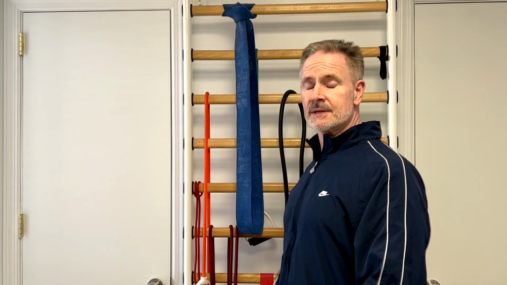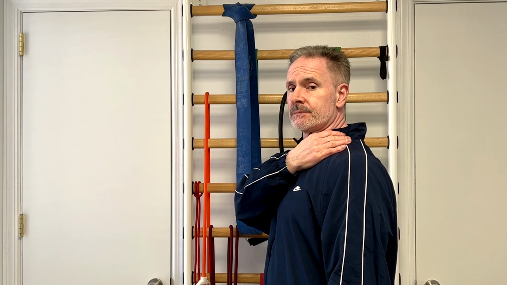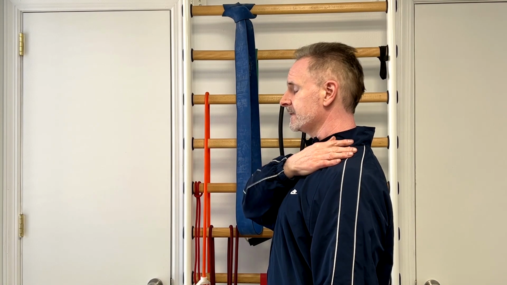Another common issue is elevated or shrugged shoulder blades. Many times due to tension and posture, we have a tendency to hold our shoulder blades more upwards, increasing that muscular tension. So here, if you tense your shoulder blades slightly downwards towards your hips, you may notice again a relief of that neck pain.